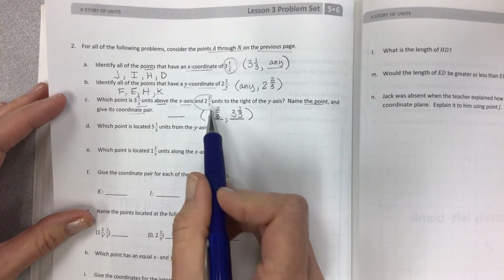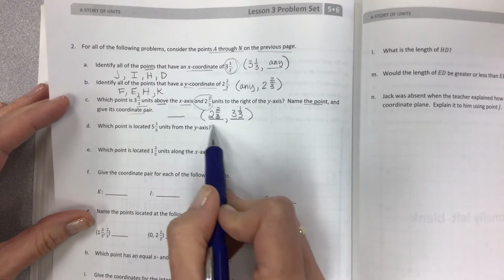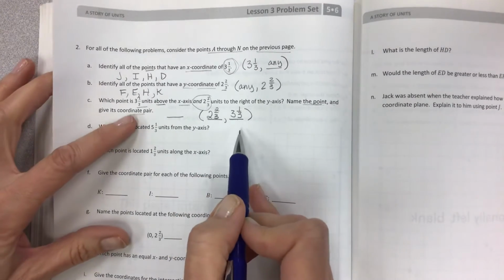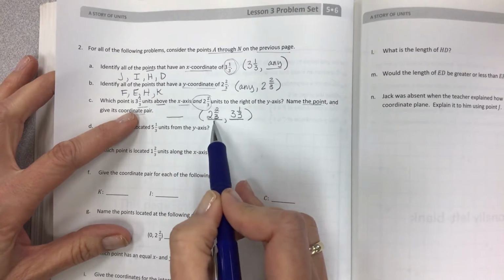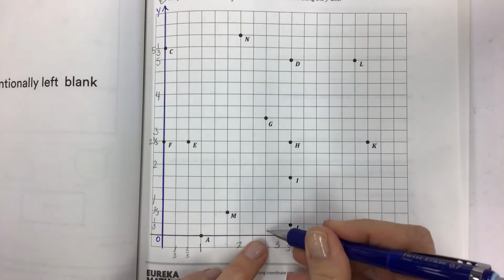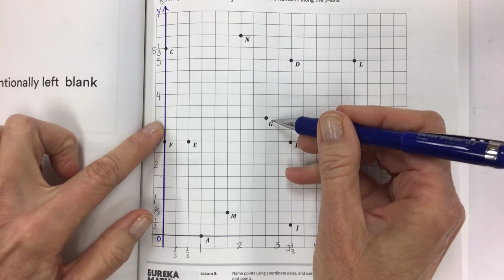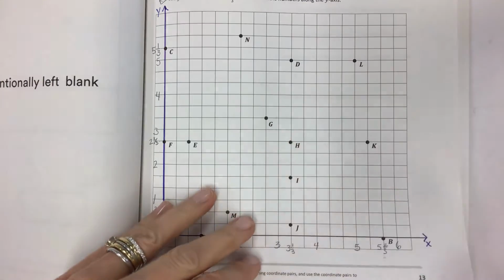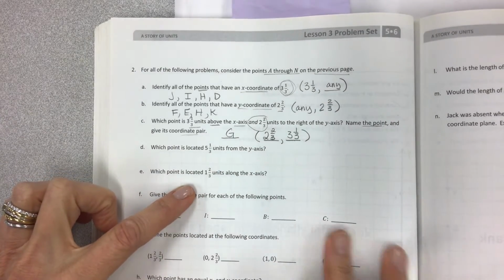Okay, so if it's 2 2/3 to the right of y, then that's the x. And then if it's 3 1/3 above the x, that's y. So it's 2 2/3 and then 3 1/3. And if you follow that back, that would be point G. Okay, so fill in the blank, and that's point G.